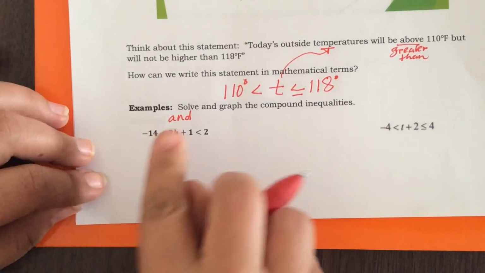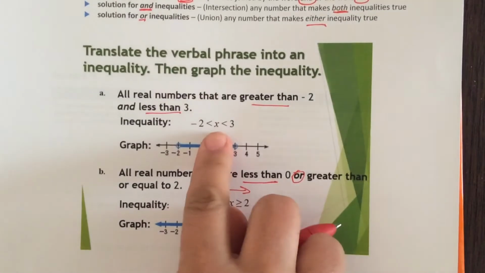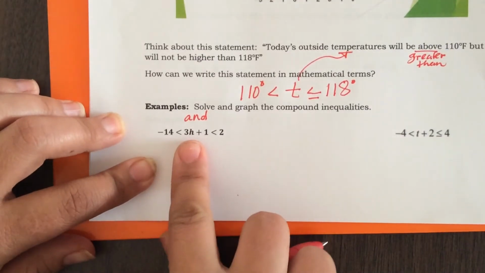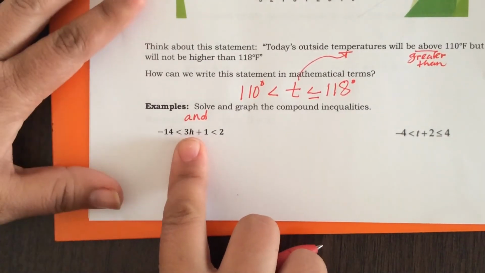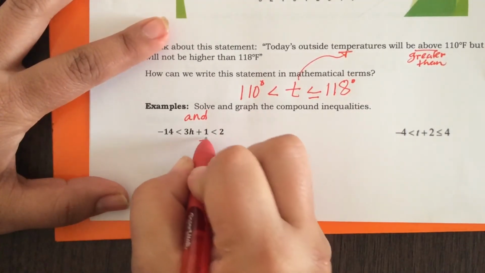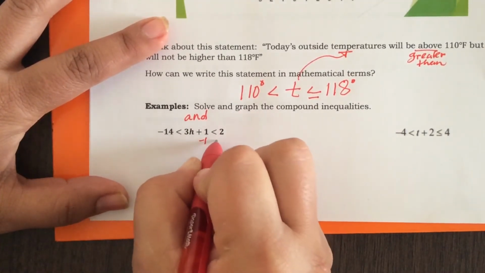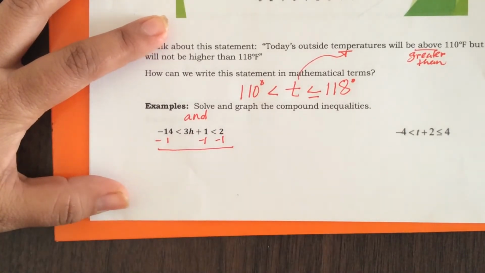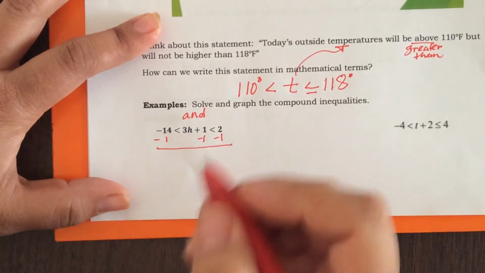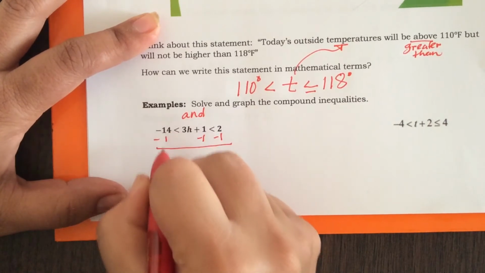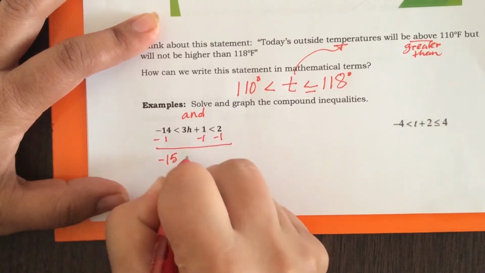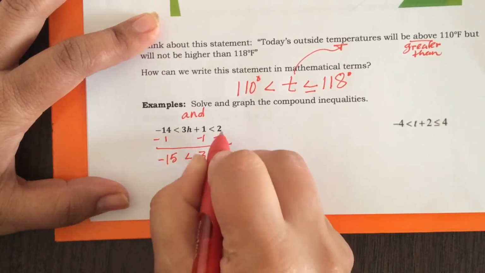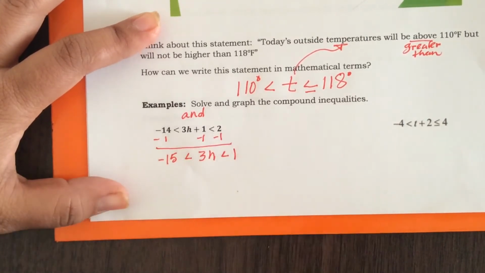And when we have an and statement, we want to leave the variable in the middle by itself. So our variable here is h. I want to leave that by itself. I'm going to subtract the 1 in the middle, on the right side, and over here on the left side. So then we're going to have -14 minus 1 is -15, less than 3h, less than 2 take away 1 is 1.